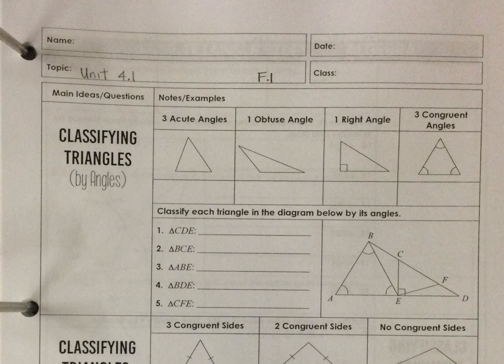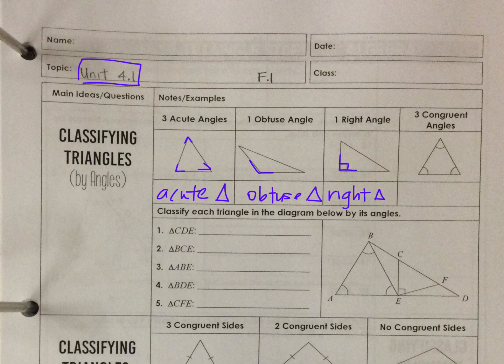This is page 1 of your Unit 4 packet. We are going to talk about angles first. If a triangle has 3 acute angles, 1, 2, 3, we call it an acute triangle. If a triangle has 1 obtuse angle, we call it an obtuse triangle. If a triangle has 1 right angle, we call it a right triangle.